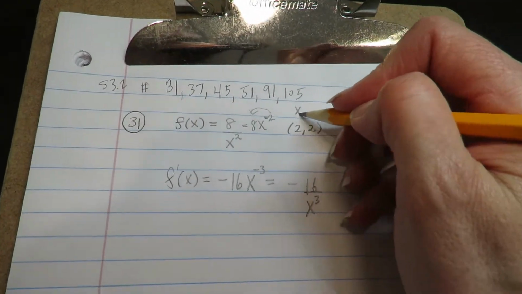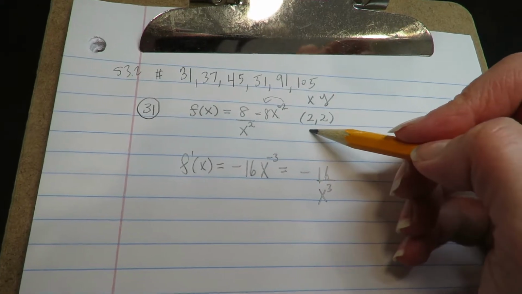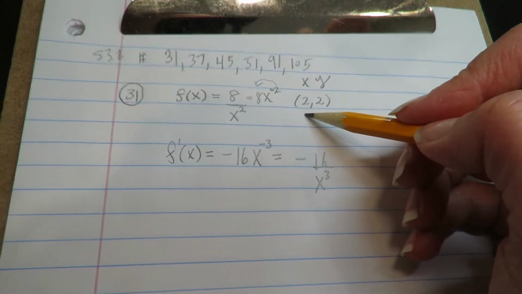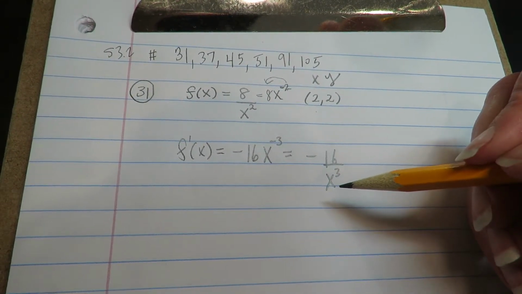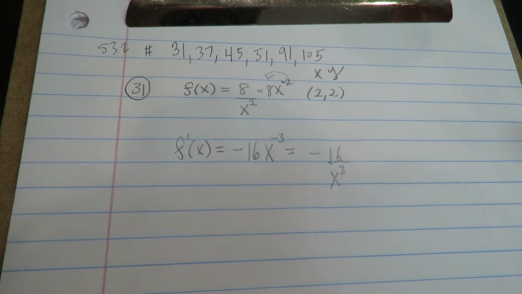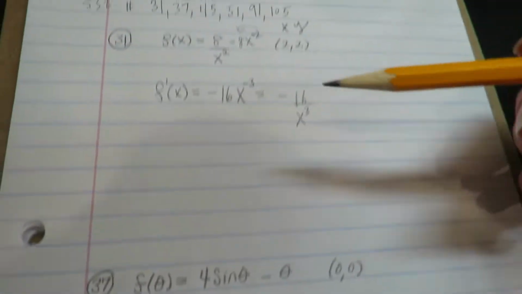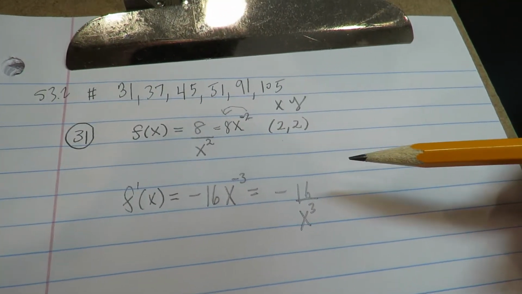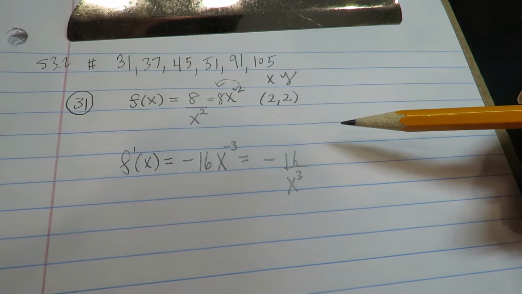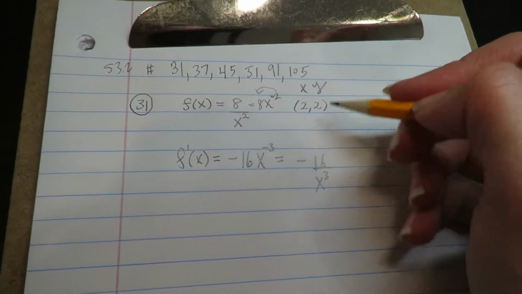Now you're going to evaluate the derivative at the coordinate. At this point, our derivatives are just strictly in terms of x. Later on, the derivative could be in terms of theta. What I'm trying to say is that right now, the derivative will just have one variable versus like 2.